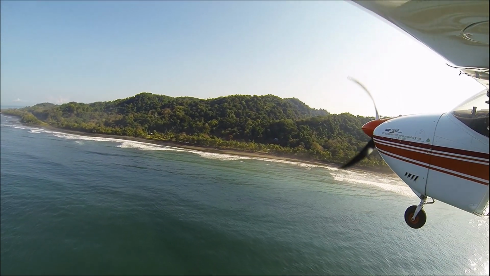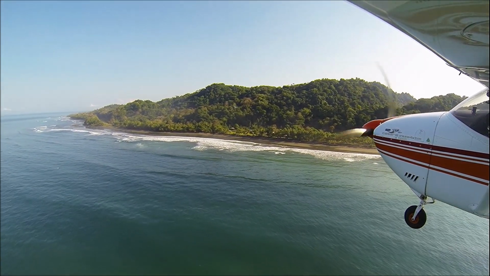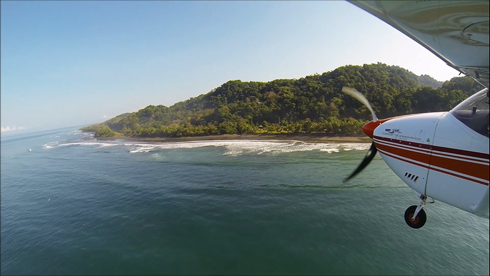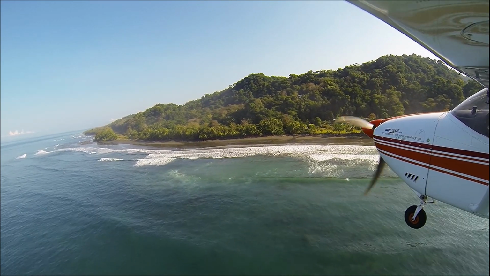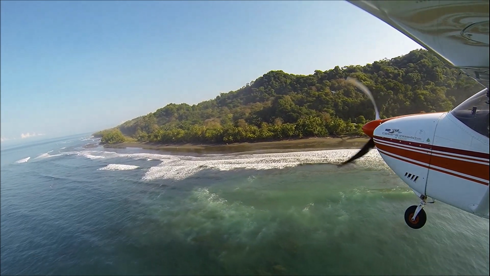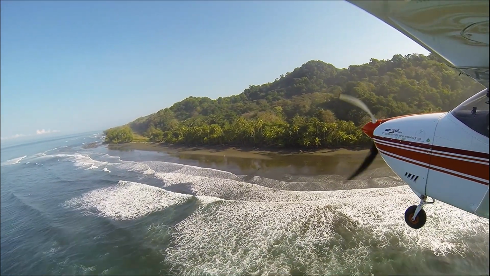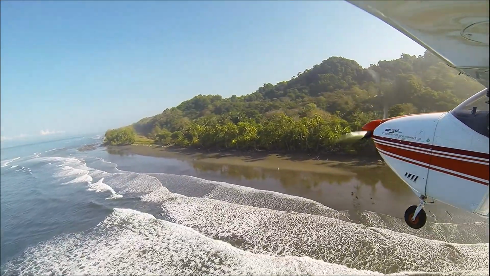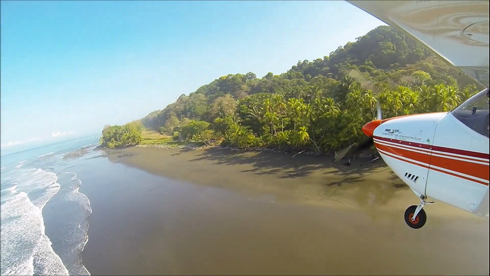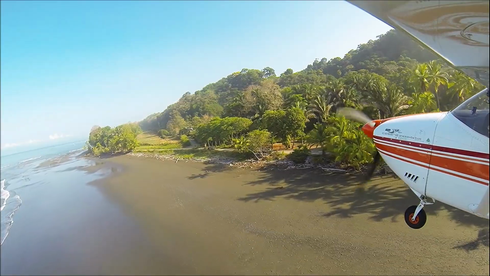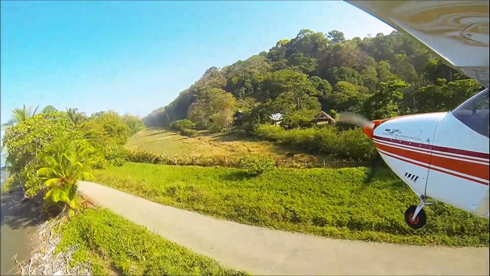This is an approach to Tisquita. It's in the southern Pacific coast in Costa Rica, near the border of Panama. By seeing the water, we can tell there is no wind, and this strip is not too long, and the go around is kind of compromised, so it's better to make sure you have the proper speed. The strip is relatively smooth. It has some bumps, but hardly any rocks, and the grass usually is very short.